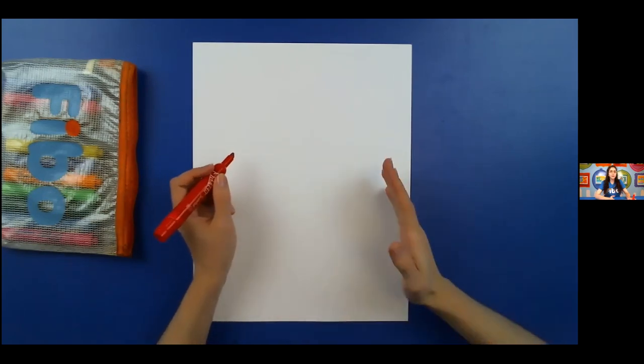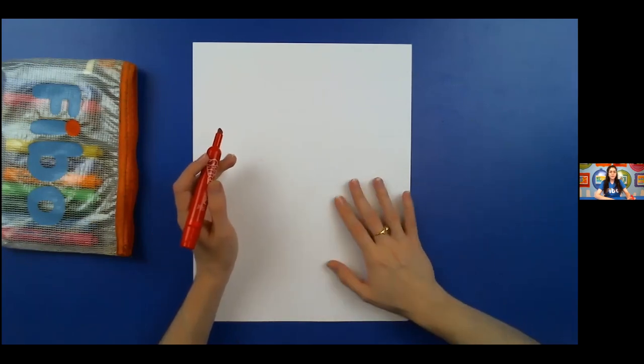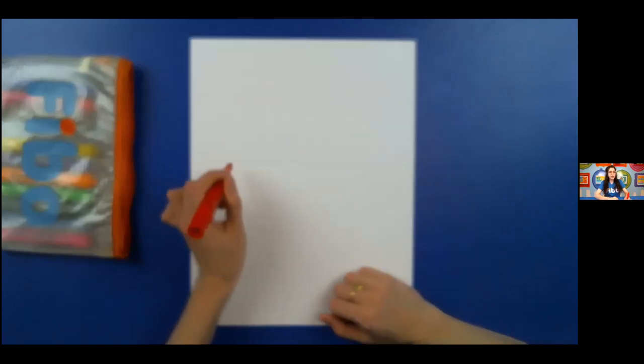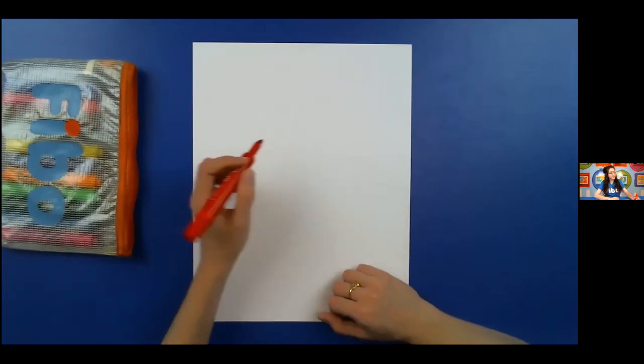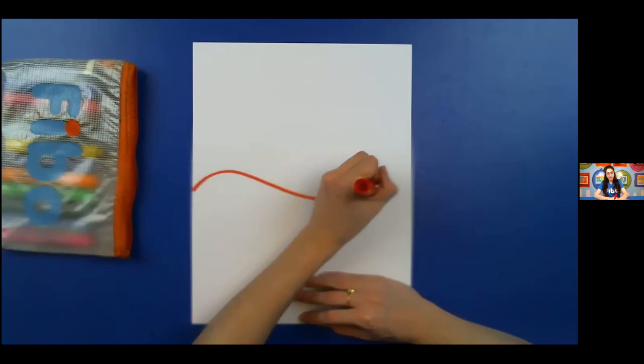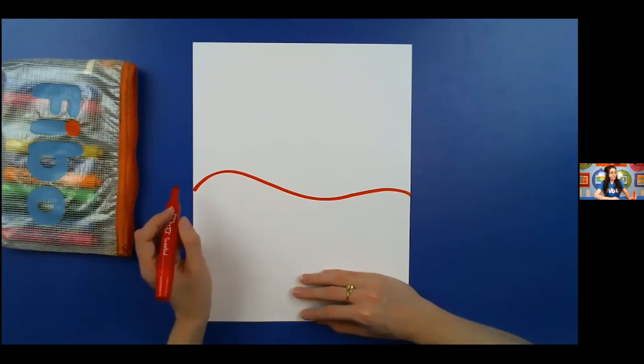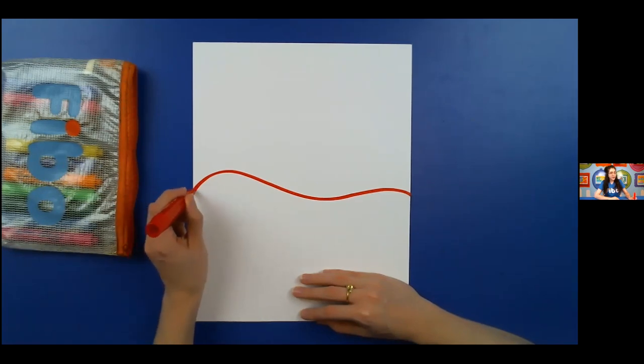The first thing that we want to do for our example is we want to divide this space in half. Now, we want to do a wavy line through the center of our paper here. So let's go ahead and draw a wavy line through the center of our paper. It does not need to be even by any means. Op art is very abstract, so we don't have to try and make things super duper perfect today.